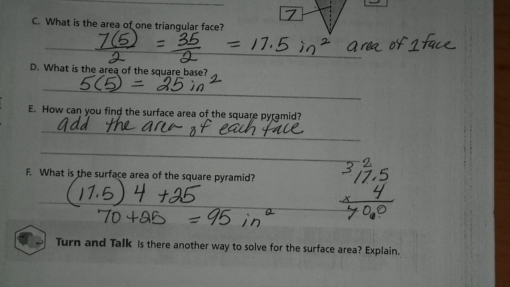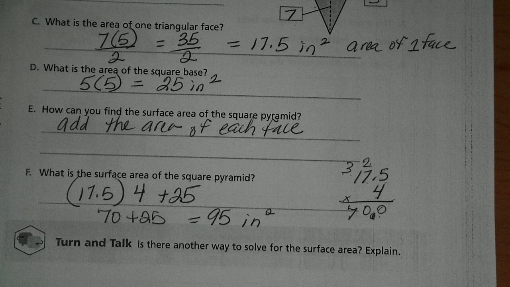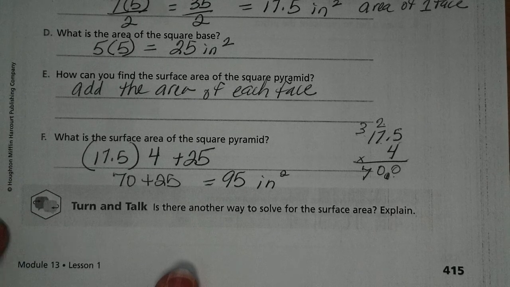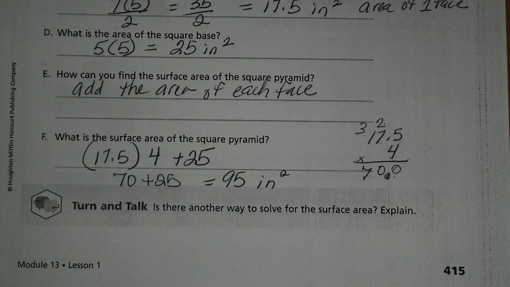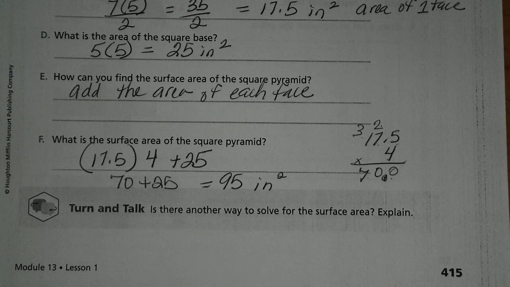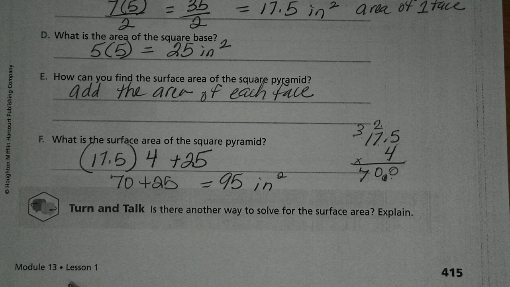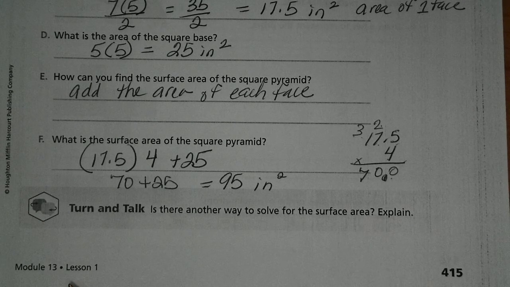All right. The turn and talk says, is there another way to solve for the surface area? Can anybody think of another way that we could have done this? I don't think I can. We could have added 17.5 four times. Right, that would be one of the other ways that I can think of doing it.